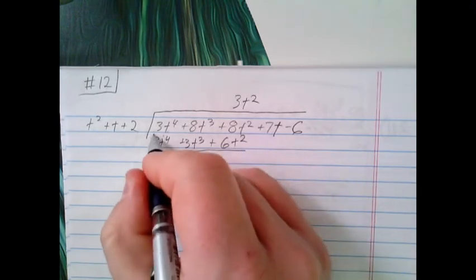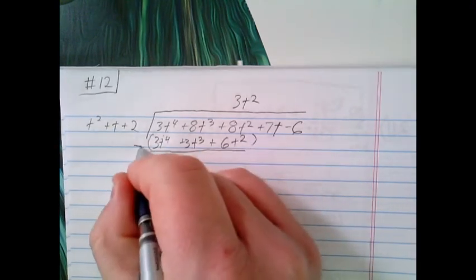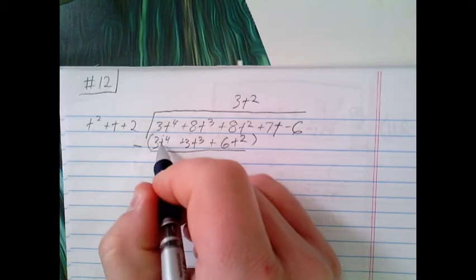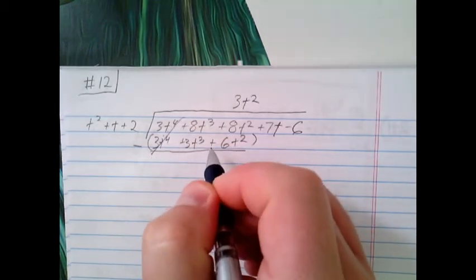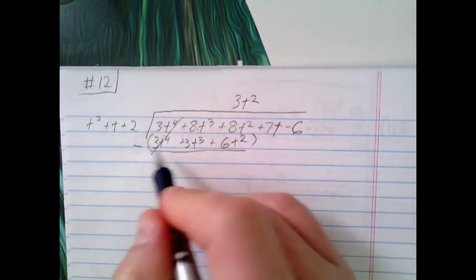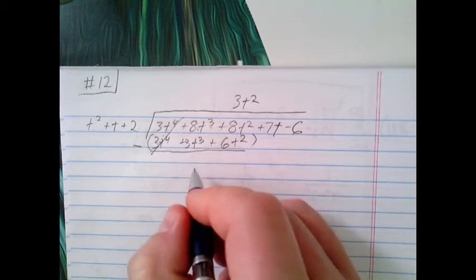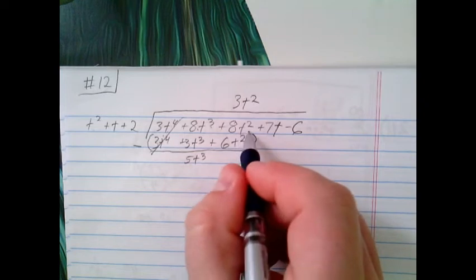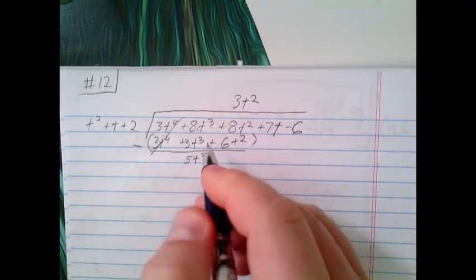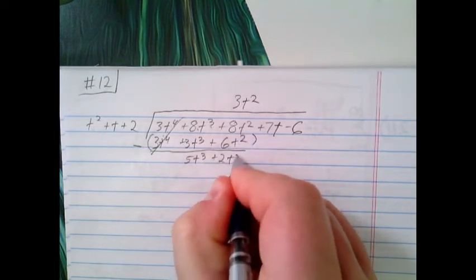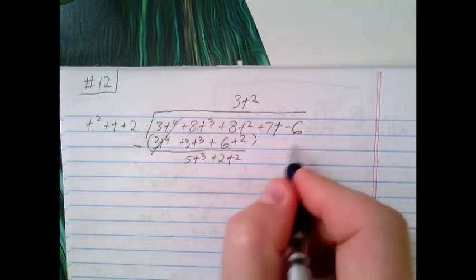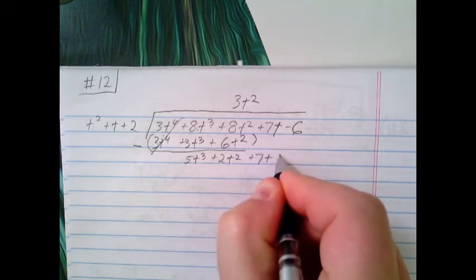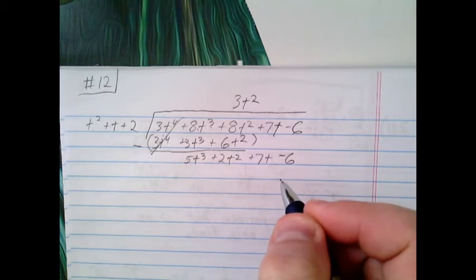As before, I'm going to subtract. 3t to the fourth minus 3t to the fourth cancels. 8t cubed minus 3t cubed will give me a 5t cubed. And then 8t squared minus 6t squared will give me a 2t squared. And these other terms can just be brought down, 7t and minus 6.